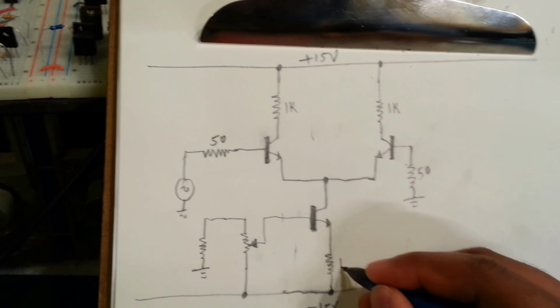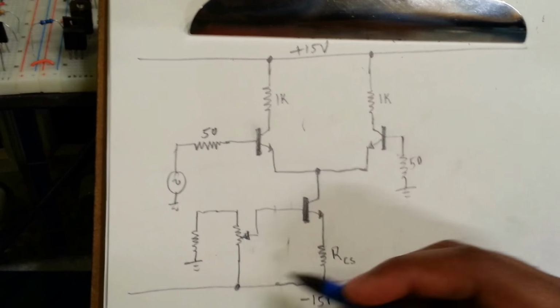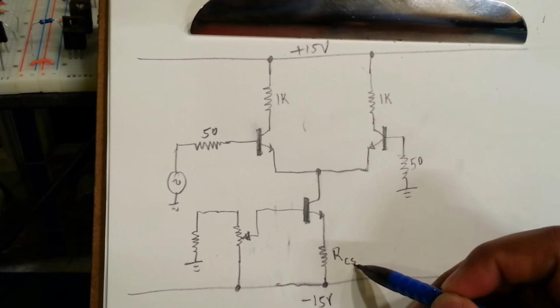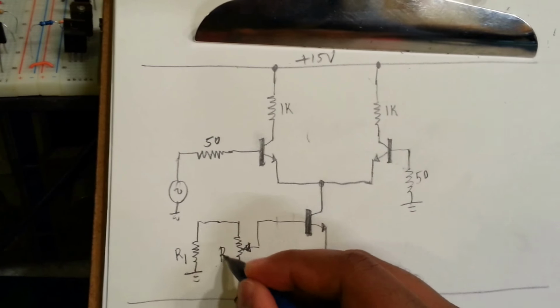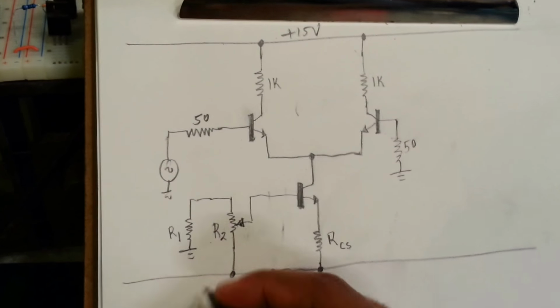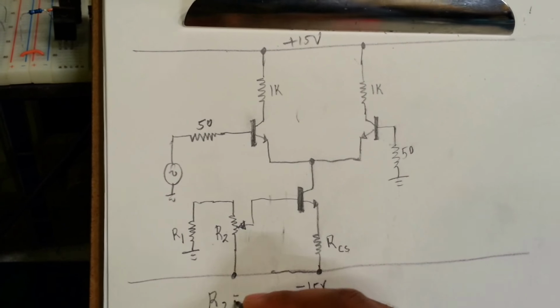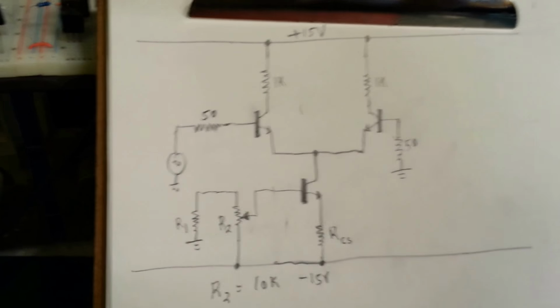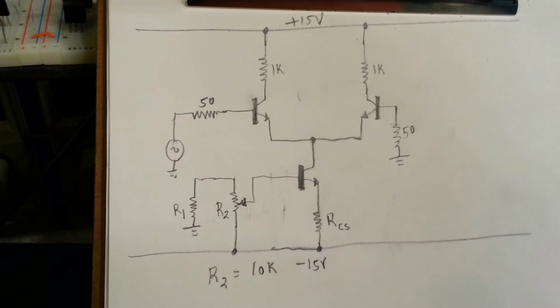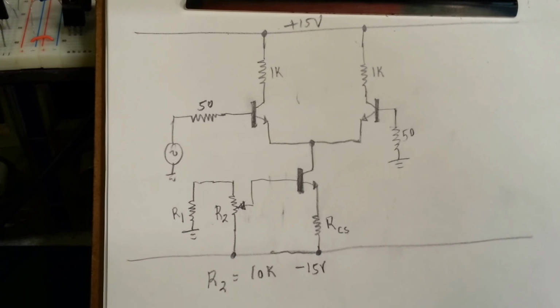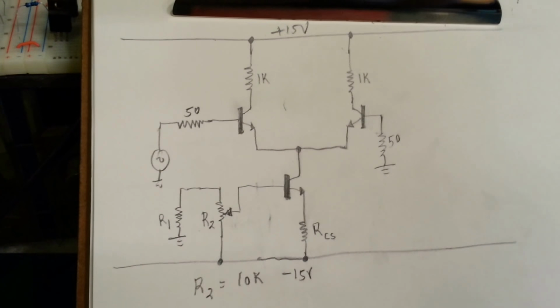And we have to determine RCS here, the current determining resistor. Here I'm going to call this one R1, and I'm going to call this R2. R2, I selected it as 10 kilo ohms, so that's fixed because it will be a variable resistor. So I fixed it to 10K. I have selected 10K, so I have to design R1 and RCS.